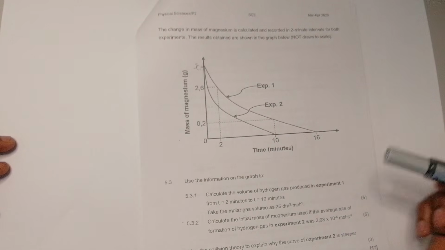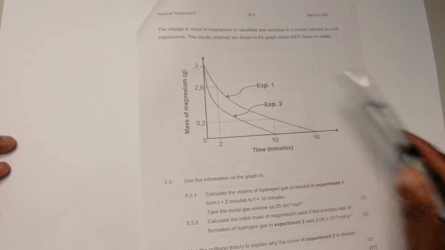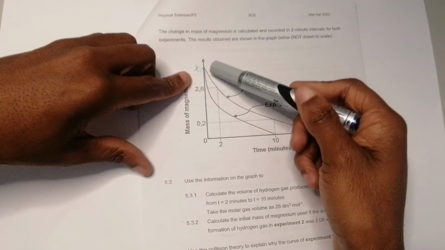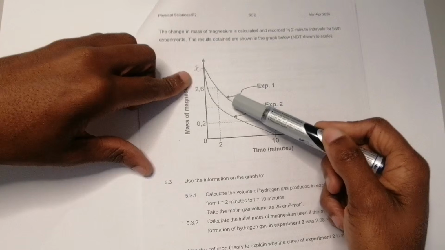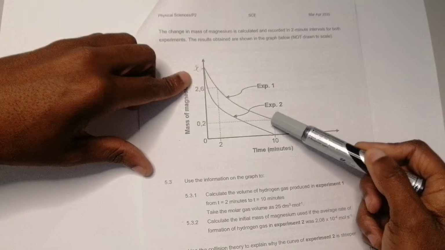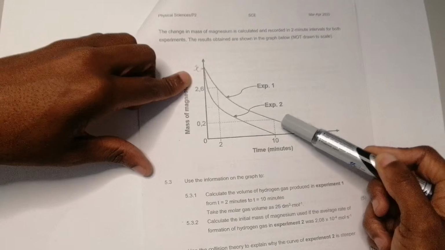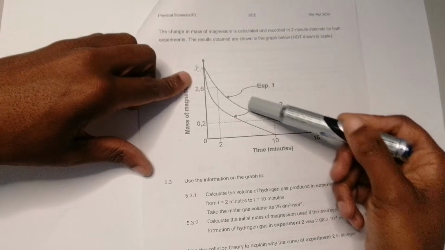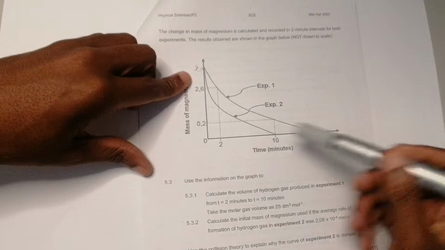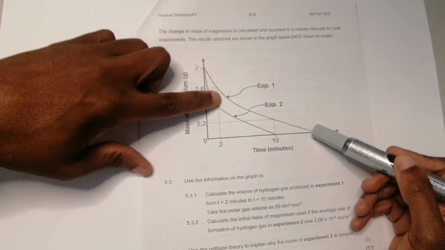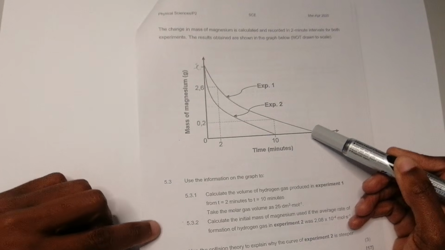Now, this is for experiment 1. I want you to notice something. So this is the magnesium decreasing, the mass of magnesium. And why is it decreasing? Because it keeps reacting and reacting. So you have less and less magnesium until it becomes 0. And it does so after 16 seconds in experiment 1.